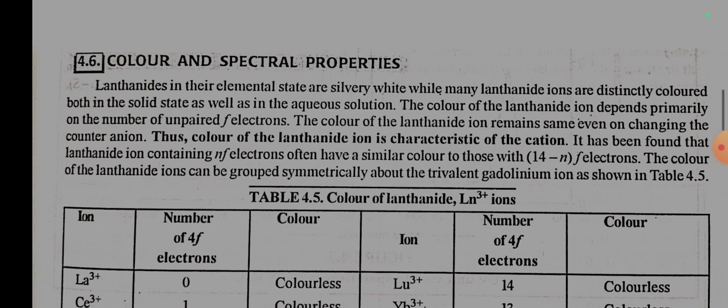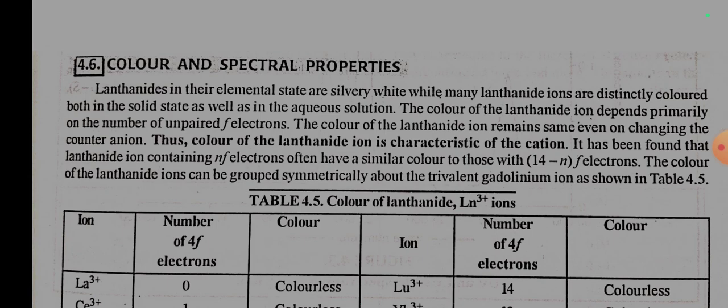Color and spectral properties. Lanthanides in their elemental state are silvery white, while many lanthanide ions are distinctly colored both in the solid state as well as in aqueous solution. The color of the lanthanide ion depends primarily on the number of unpaired f electrons. The color remains the same even on changing the counter anion. Thus, the color of the lanthanide ion is characteristic of the cation.